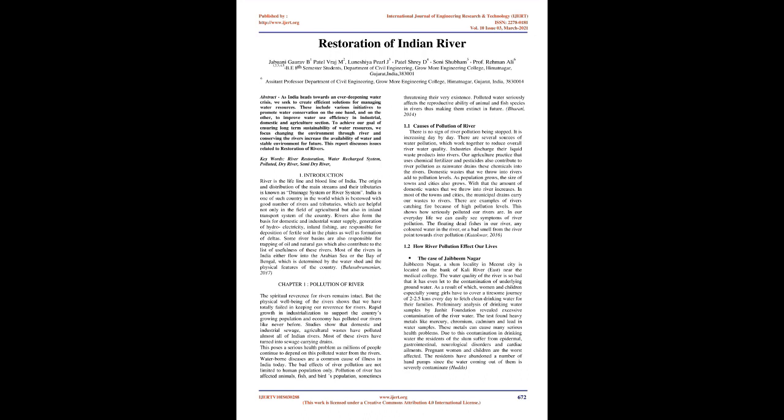Waterborne diseases are a common cause of illness in India today. The bad effects of river pollution are not limited to the human population only. Pollution of rivers has affected animal, fish, and bird populations, sometimes threatening their very existence. Polluted water seriously affects the reproductive ability of animal and fish species in rivers, thus making them extinct in future. Bharati, 2014.